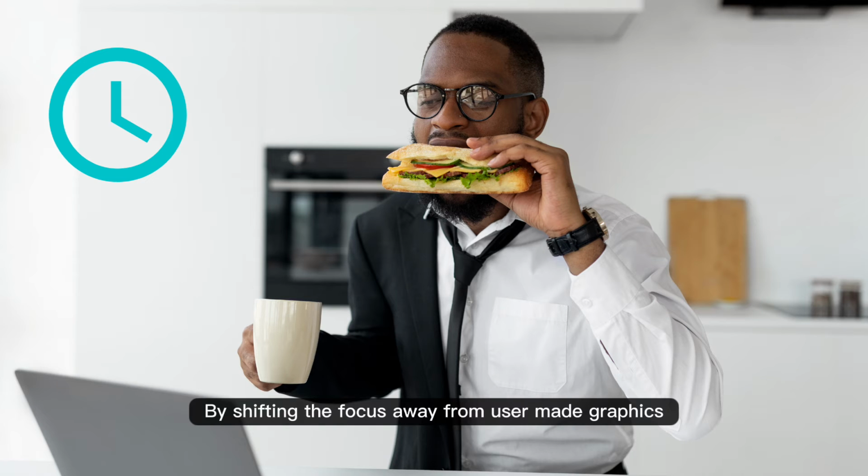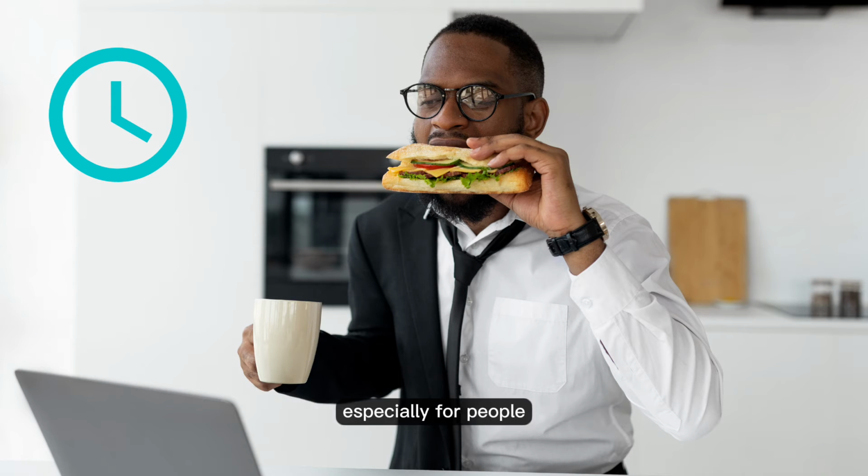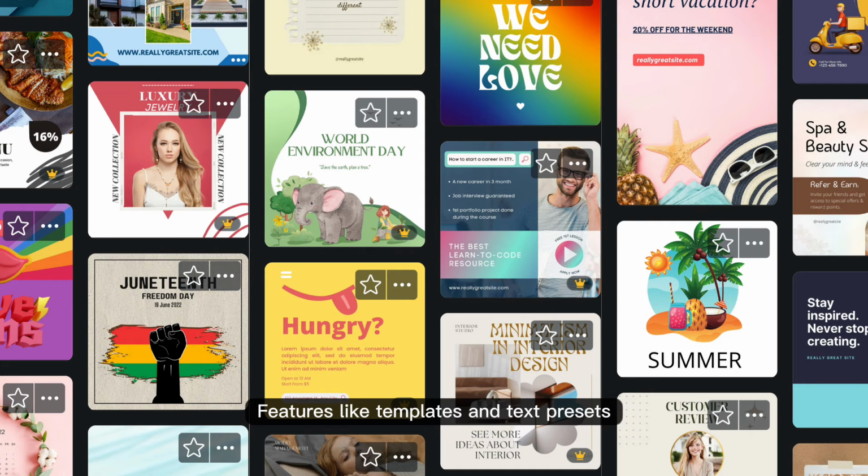By shifting the focus away from user-made graphics and towards pre-made graphics, Canva emphasizes time and accessibility, especially for people with little to no artistic experience. Features like templates and text presets streamline the design process and allow anyone to pump out a flyer, an Instagram post, or even a t-shirt in minutes. This shows that the creators of Canva understand the needs of their user base.